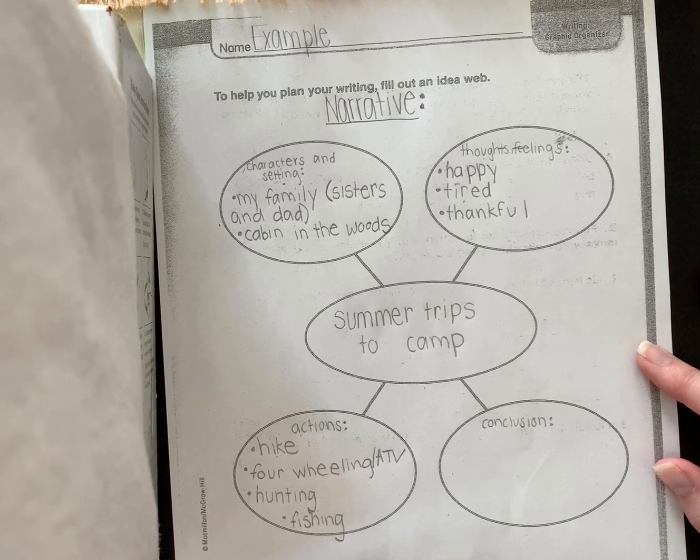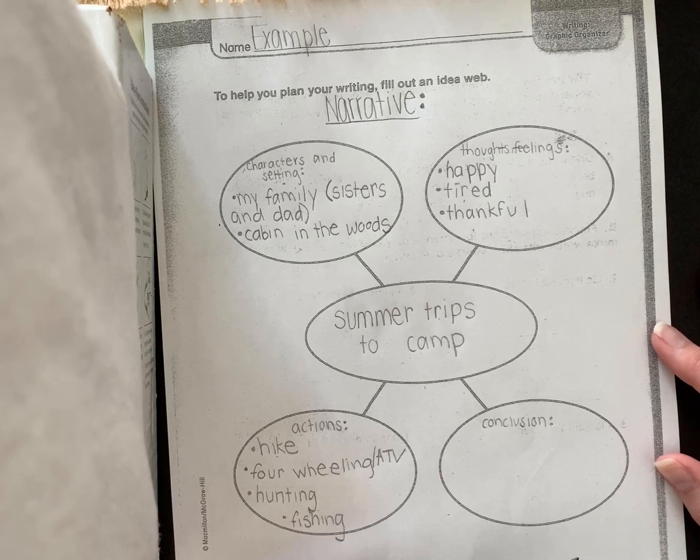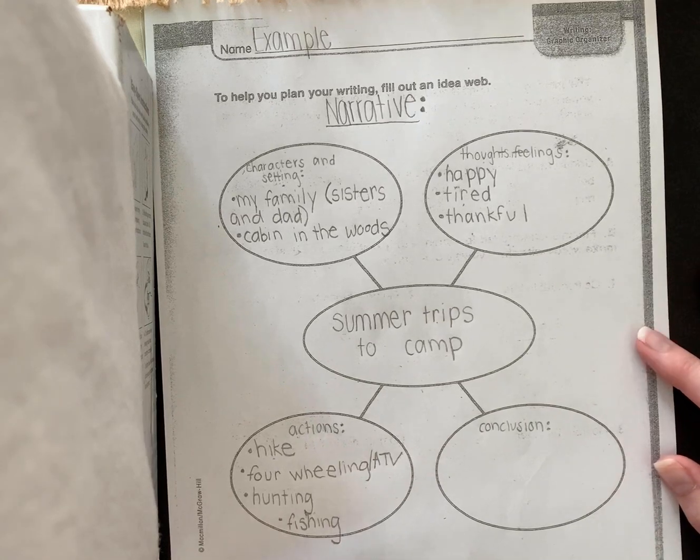Instead of doing bullet points or incomplete sentences on the brainstorm, I am going to finish off with a complete sentence, and that is just something that I am choosing to do. Once again, on the brainstorm, you do not have to write complete sentences.